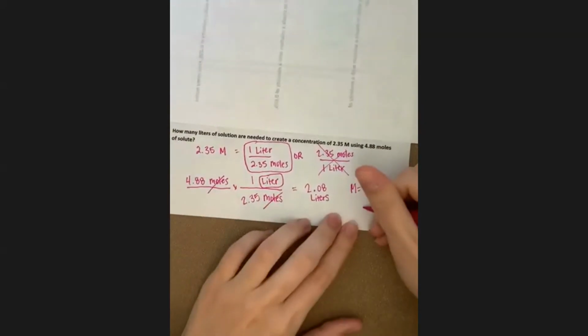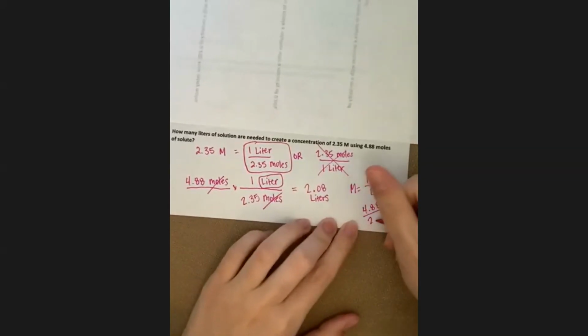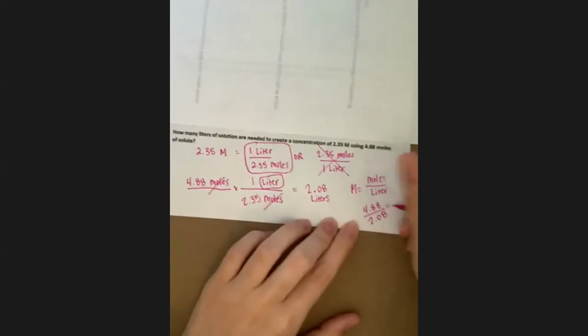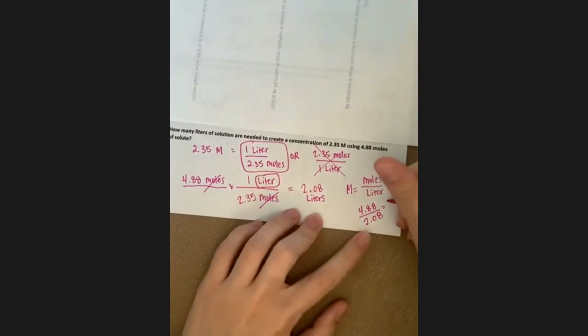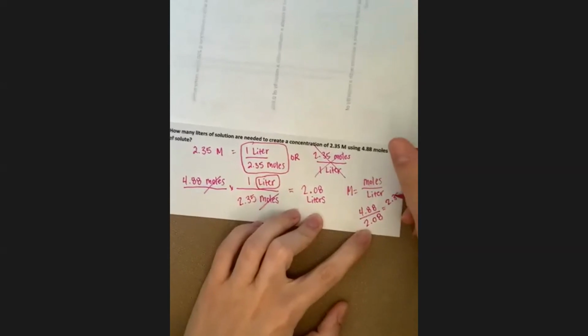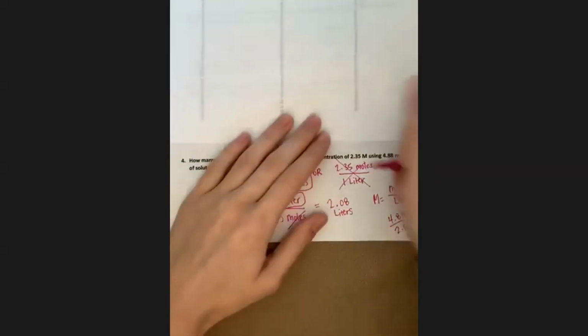And I can check my answer. Molarity is moles per liter. Okay, so moles, the problem gave me that to begin with. Moles was 4.88. I just solved for liters, 2.08. Okay, whenever you divide, you get 2.35 m, and that is what the concentration is supposed to be.